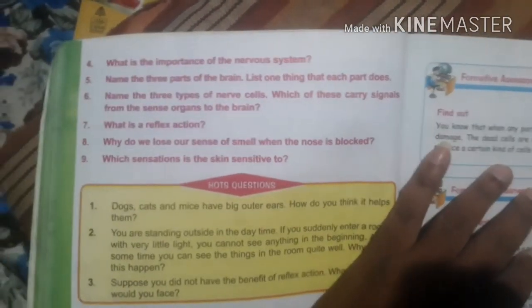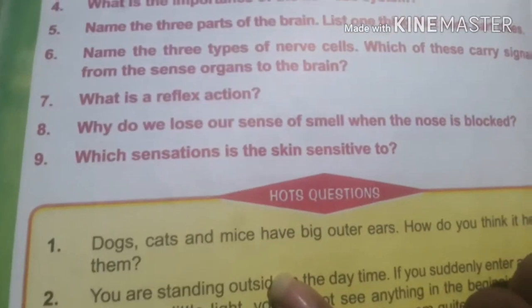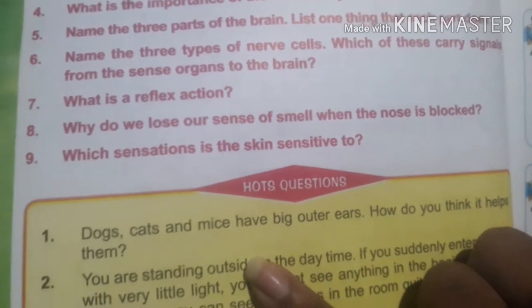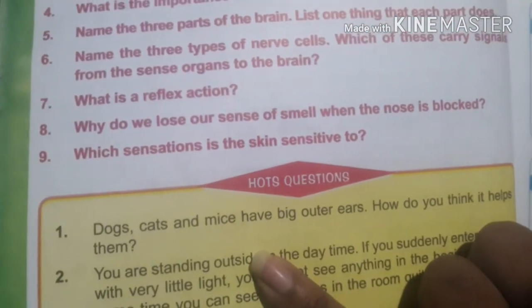What is reflex arc? Reflex arc action is the smallest pathway of showing reaction. It means the message moves up to the spinal cord, it won't go to the brain. Just from the spinal cord it takes a turn. So it is called reflex action, sudden actions, right?